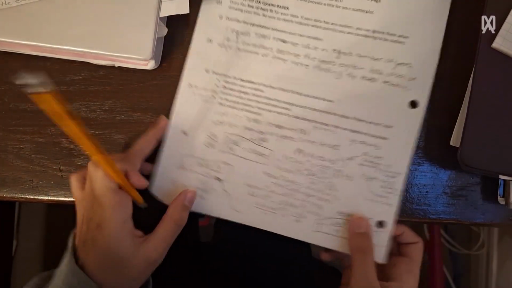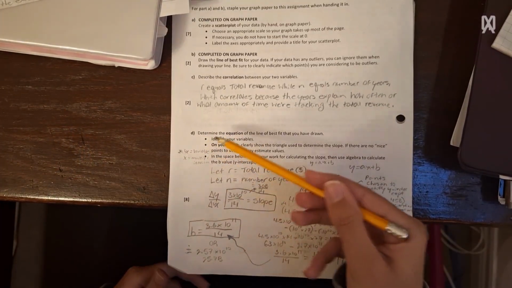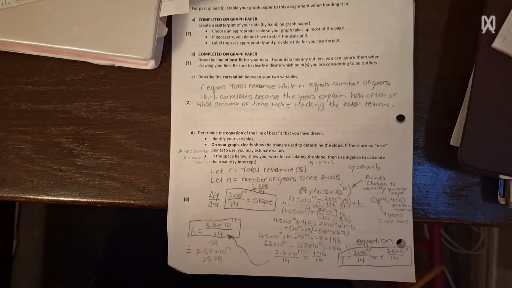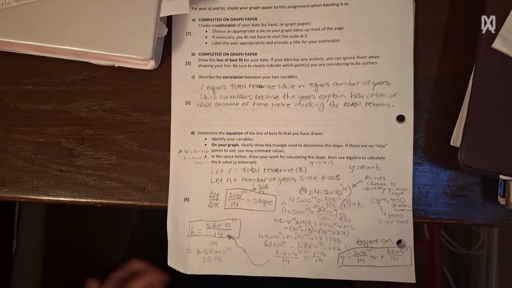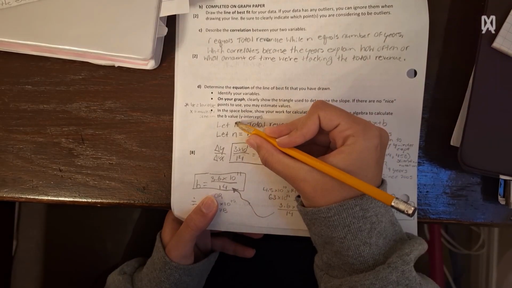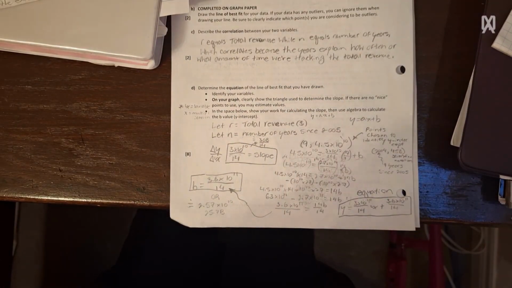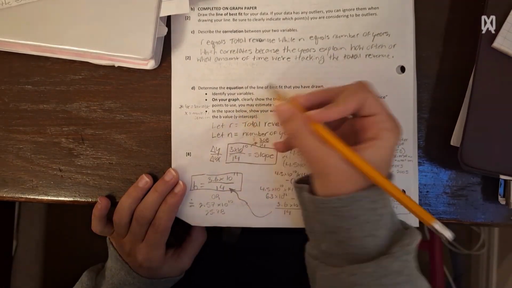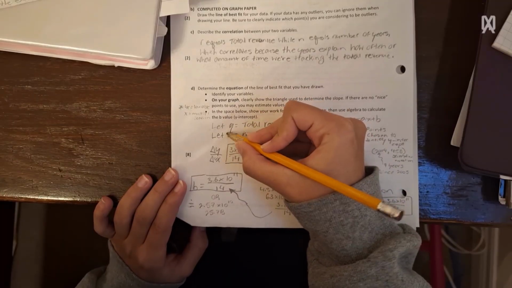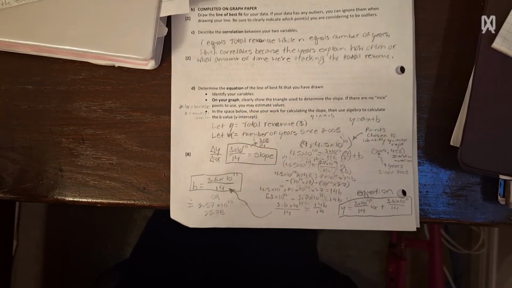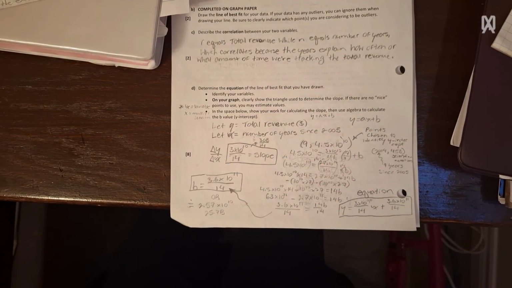Okay, so basically, if you're trying to find the answer to question D, which I think is the hardest question, you're first going to want to identify your variables. You can pick whatever variables you want, but for me, this is y and this is x, because that's just how I remember it.